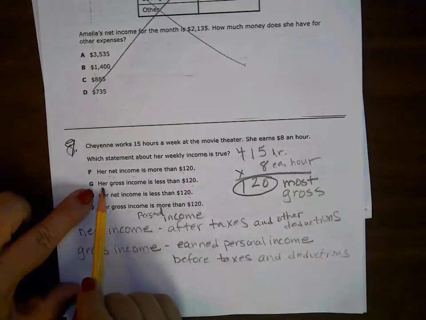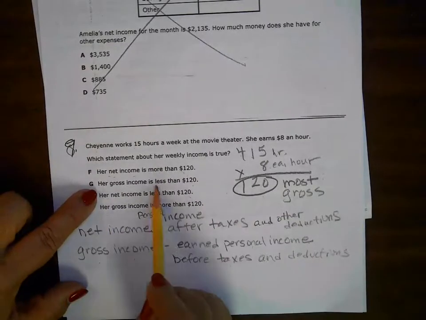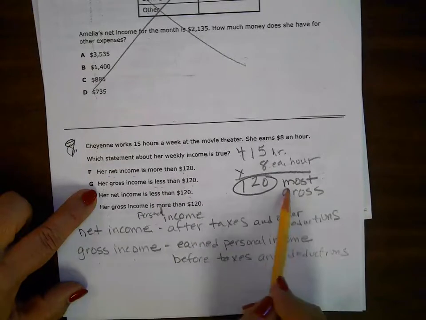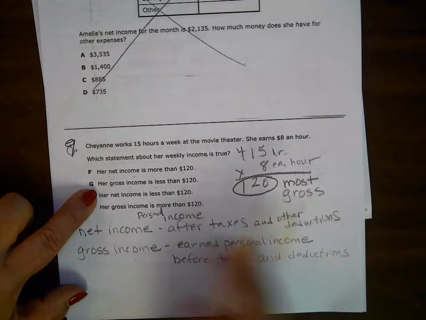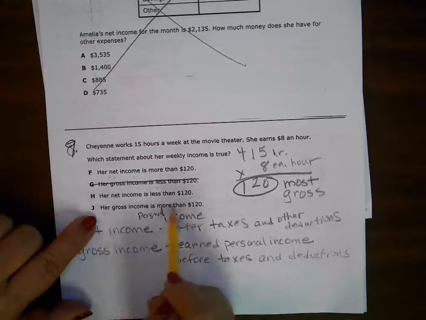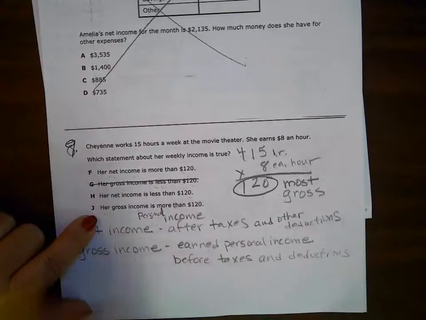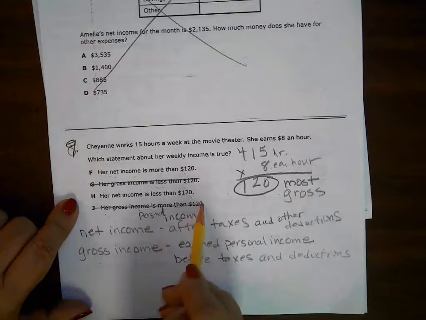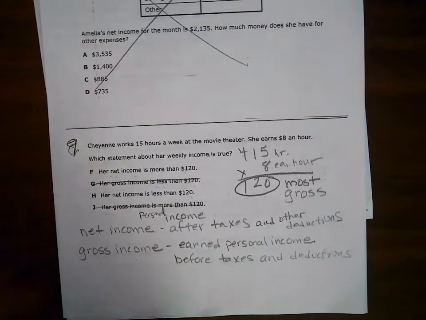So I'm going to come over here. Her gross income is less than 120? No, it's exactly 120. So that doesn't work out. Her gross income is more than? No, that's it. It's a flat $120. She can't earn any more or less. It's exactly what she earned for that week.